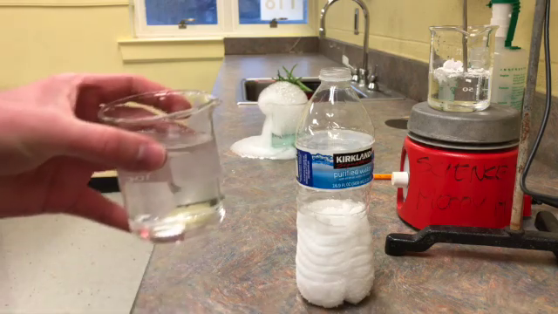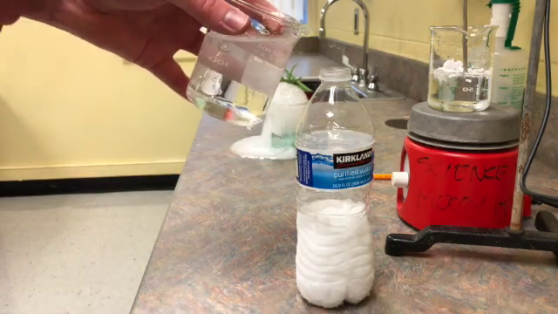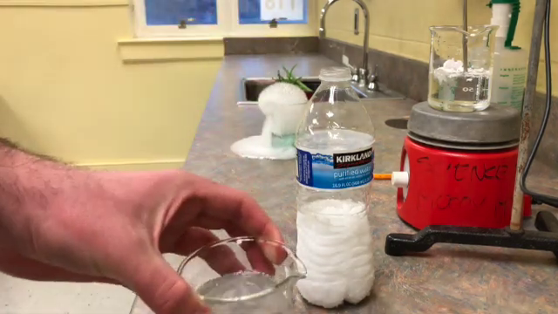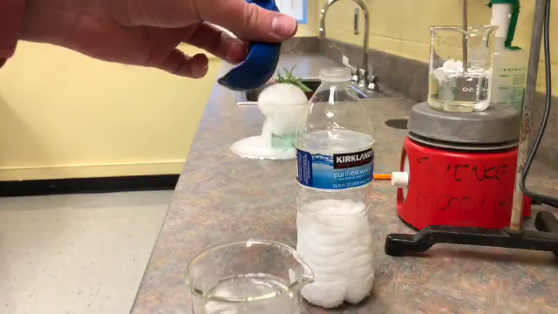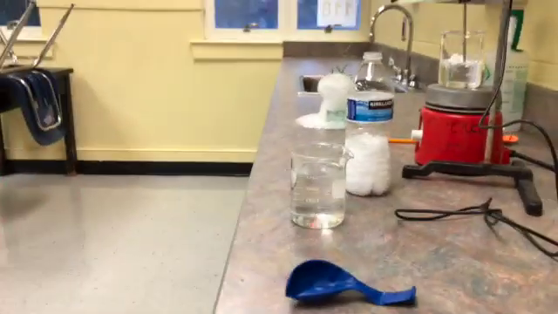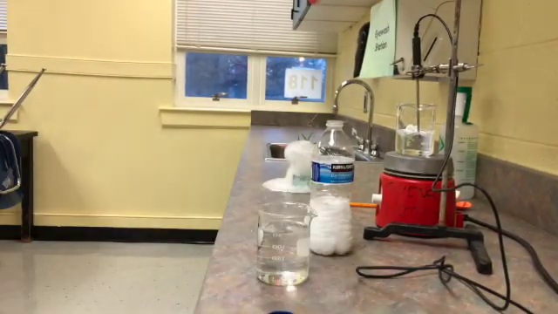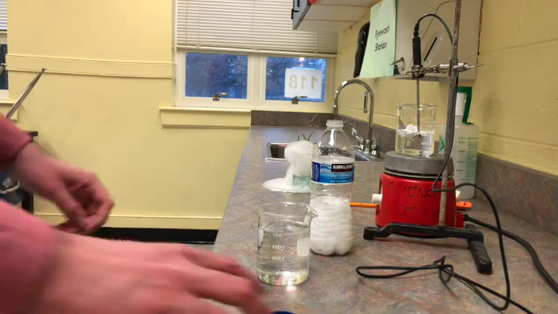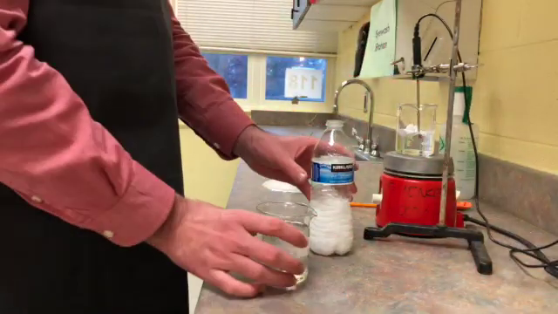So now I'm going to pour the hot water into the container and then seal it with this balloon. I'm going to pan back a little bit so that you can see a little more of what's going on. Make sure that's all within frame. Perfect. Let's do it.